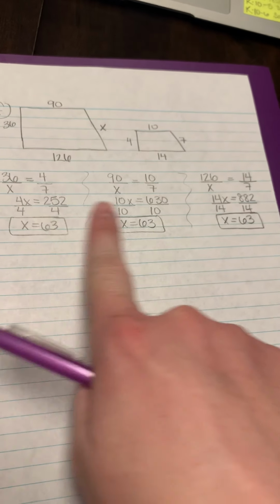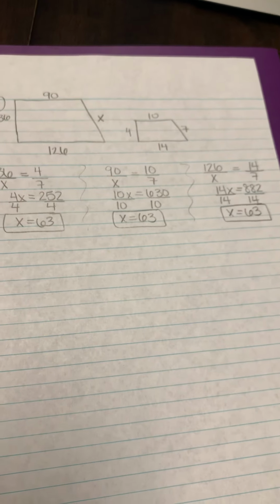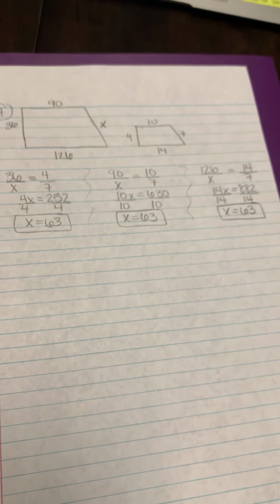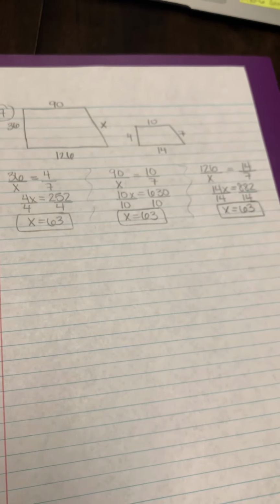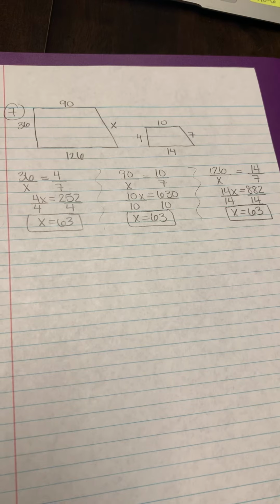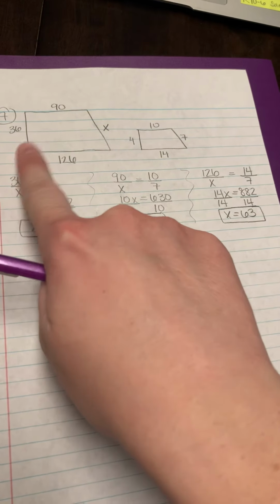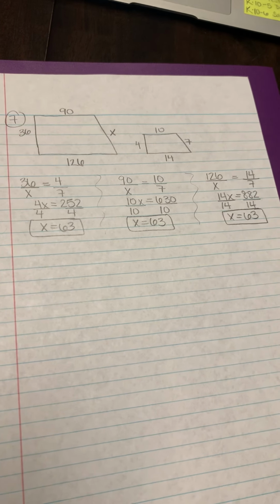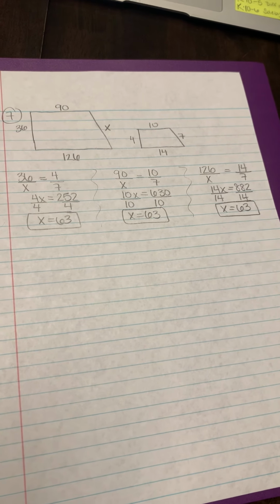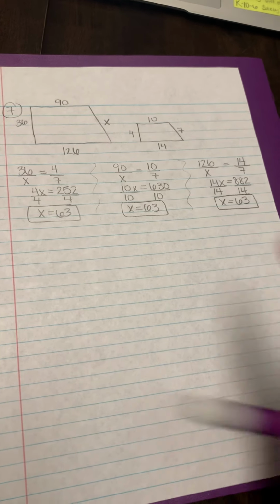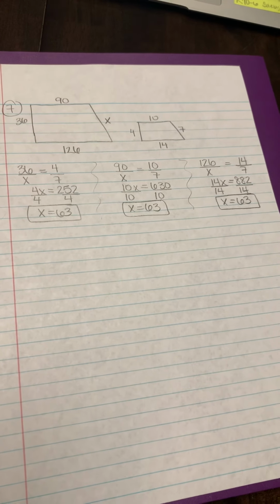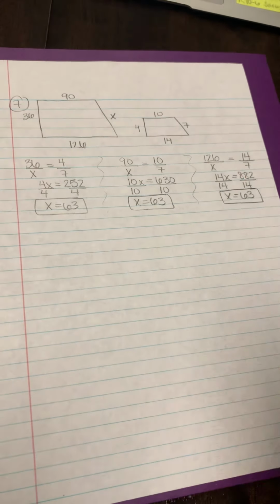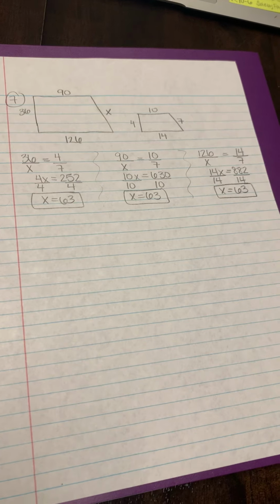And as you can tell, we get a different middle step each time, but each time we end up with the same answer. So again, just proving there's more than one way you can set up a proportion. You just have to make sure that you're setting up the corresponding sides in a corresponding way so that everything works out. So hopefully that one worked out for you, but your answer should be 63. And again, you only had to do it one way. I wanted to show you that you could have done it multiple ways.